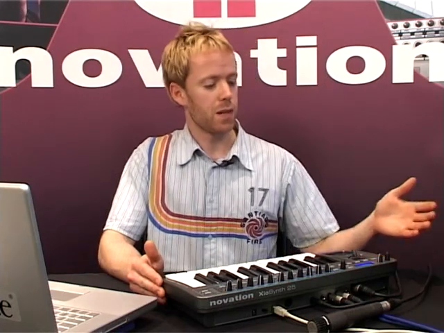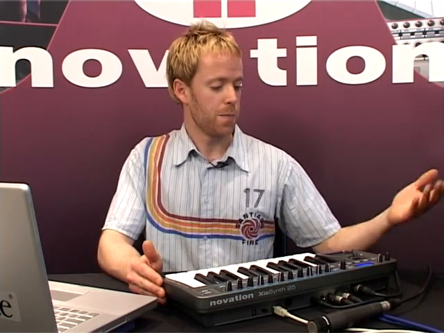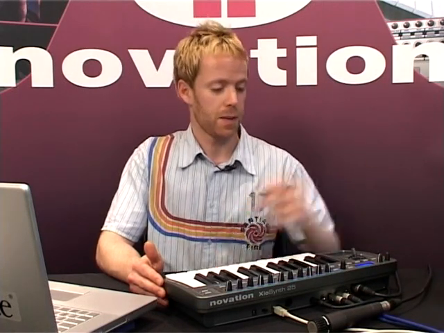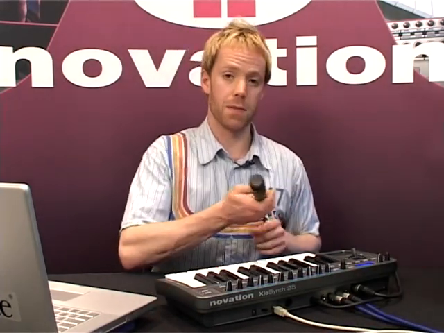Now recording with the xiosynth is easy. Once the keyboard's been set up as an audio interface within your sequencer, a microphone or line level signal, or both, can be plugged into the back of the keyboard and recorded directly. Now I've plugged a dynamic mic into the back here, but if I plugged a condenser mic in, then I'd have to activate the phantom power.